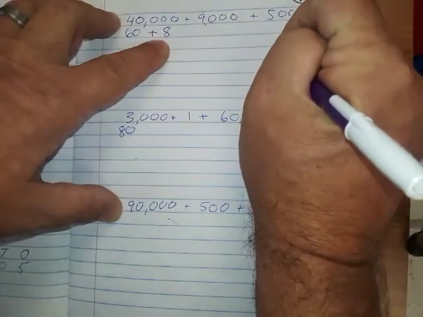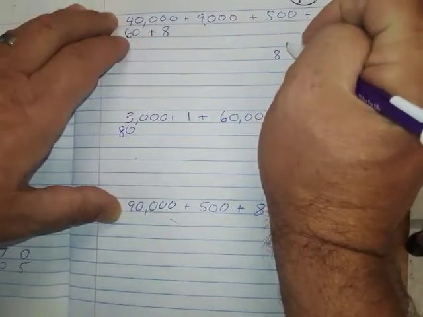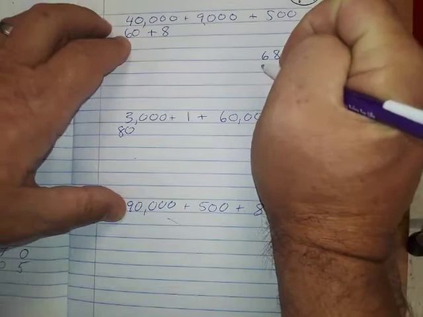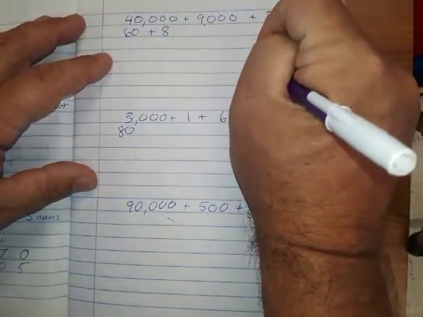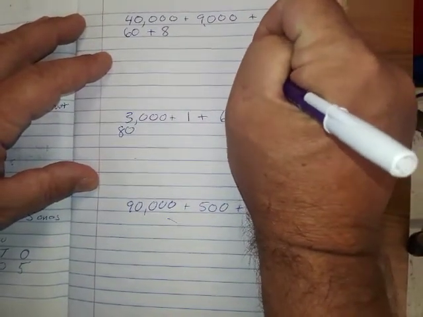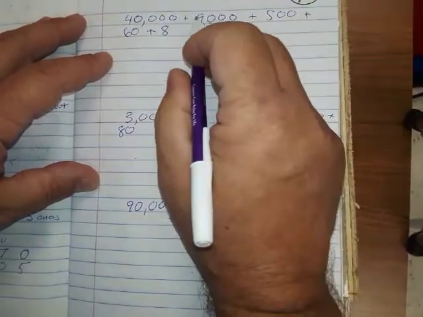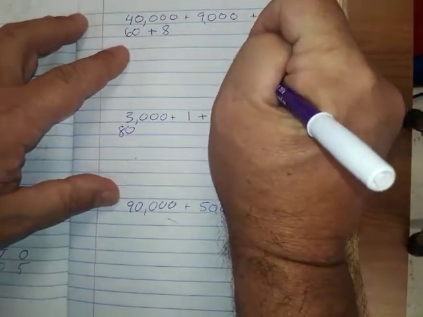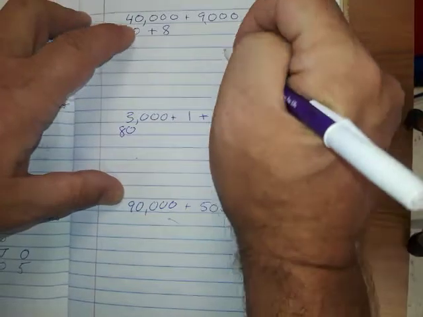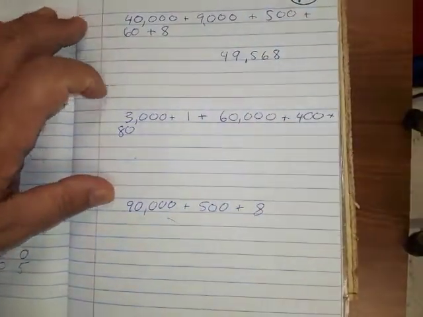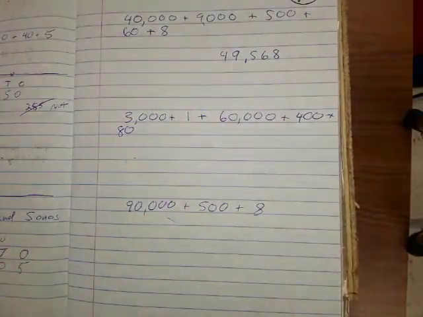So the 8, I know, is in the ones place, so I'll put that in the ones. I know the tens place is next, so I'll put the 6 there. The hundreds place is next, so I can put the 5 there. I know there's going to be a comma between my hundreds and thousands place, and there's a 9 right there in the thousands place, and a 4 in the 10,000s place. So that's 49,568.